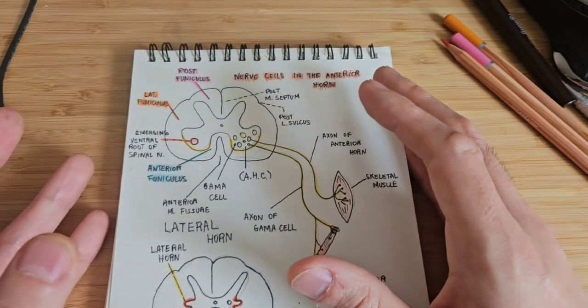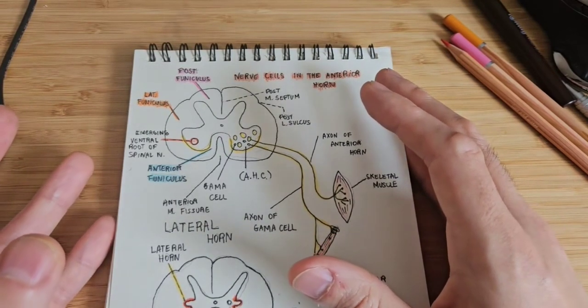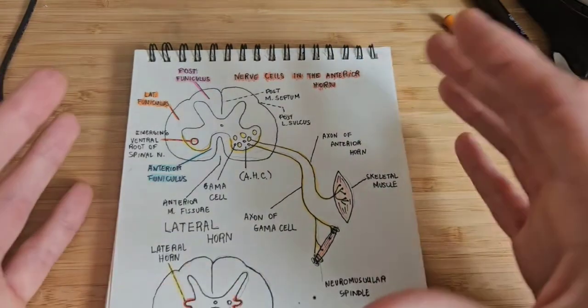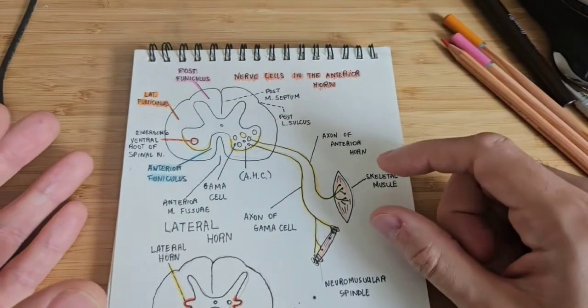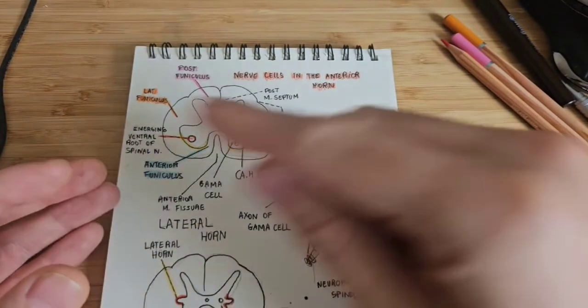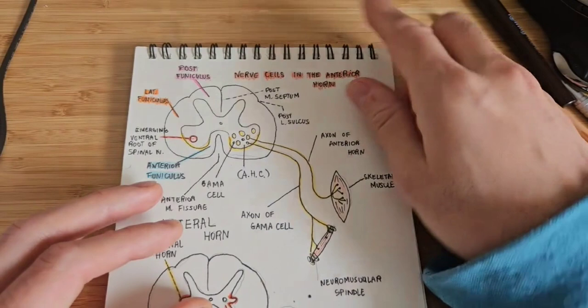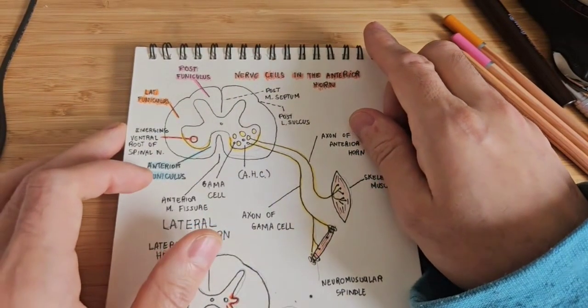What causes muscle loss on one side of the body? It depends. We have so many factors that can affect one side of the body. Sometimes the injury is on the other side. Let's say you have the right, but the injury can affect the left side of the spinal cord.